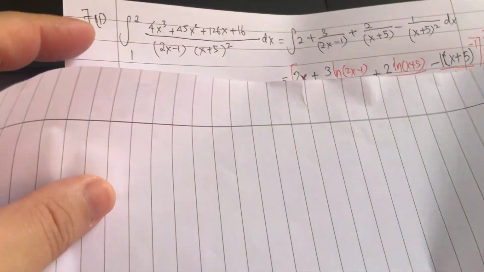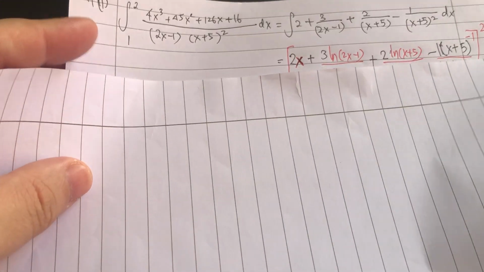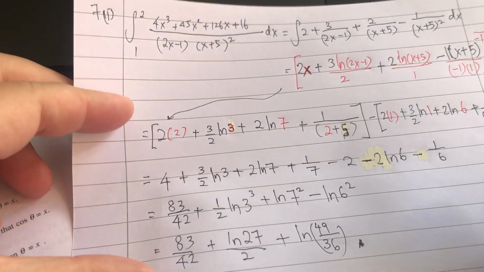If you don't understand, you ask me, okay? Because I think this question posed quite a challenge for some of you that time when we did it during the June holidays. Okay, now this kind of question, this one I show you everything.